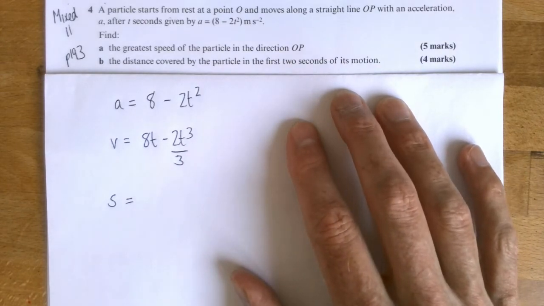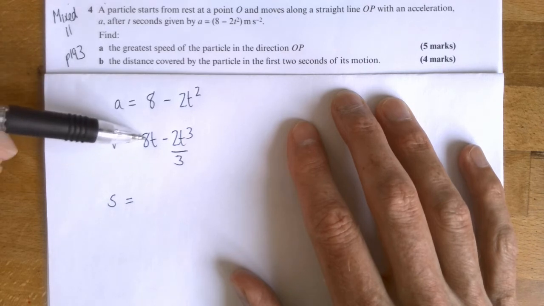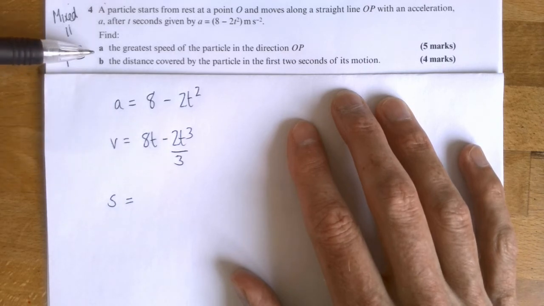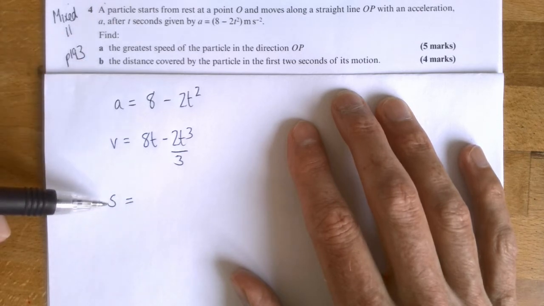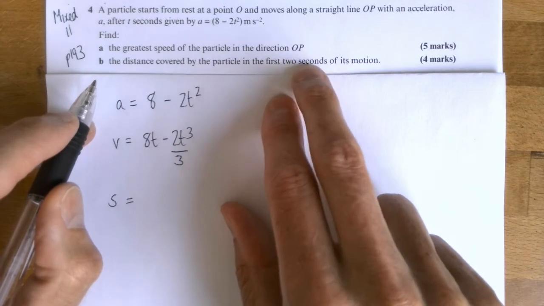So the story so far, we have started with a formula for acceleration, which we've integrated to get a formula for velocity, and we used both of those to answer part A. In B, we need a formula for distance, and we know we get that by integrating our velocity formula. And we are now asked to find distance between two values.